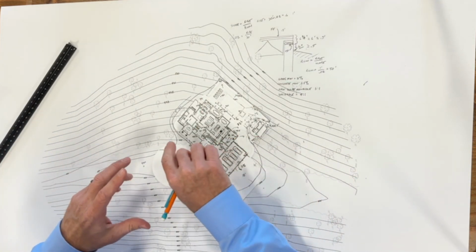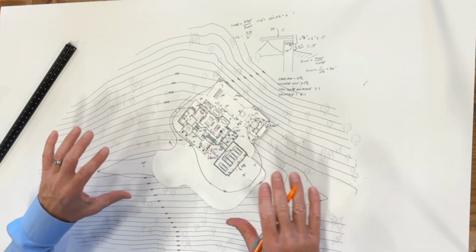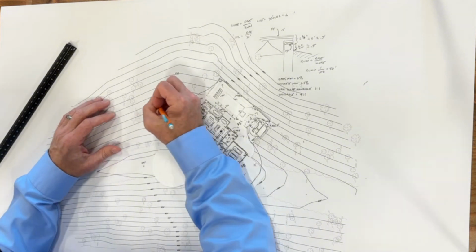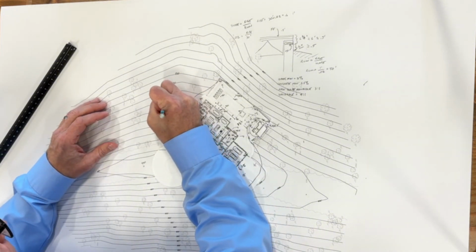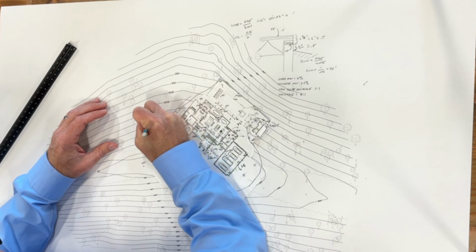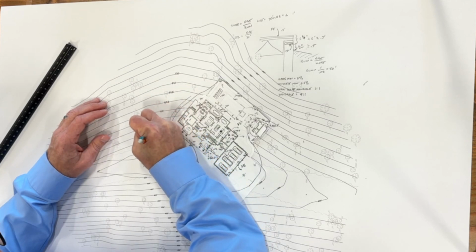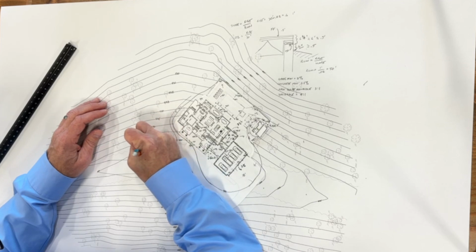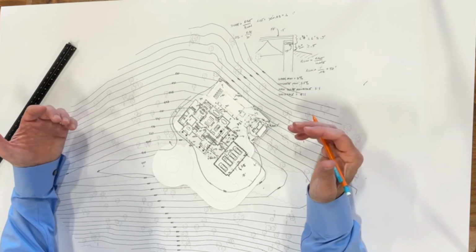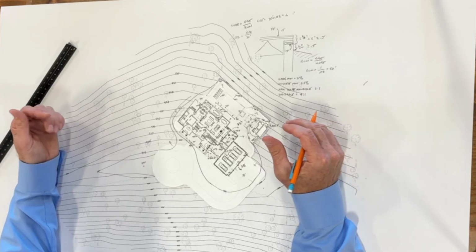And then what you do is you draw in with different colors and markers and stuff, and then you put it on a computer, and then you can make it look real pretty. So 934, 935, 936, 937, 938, 939.